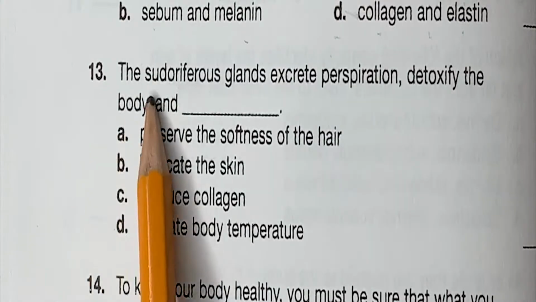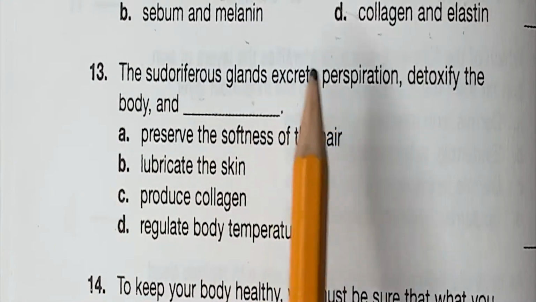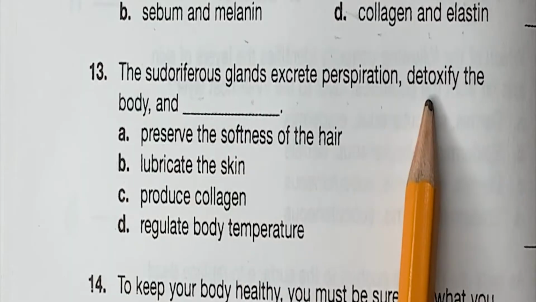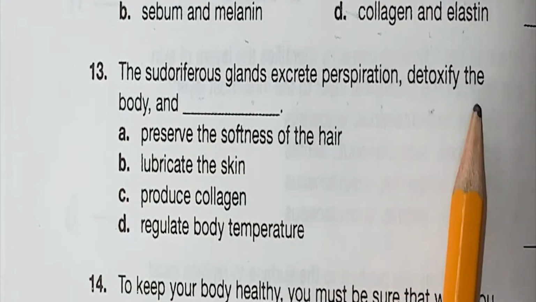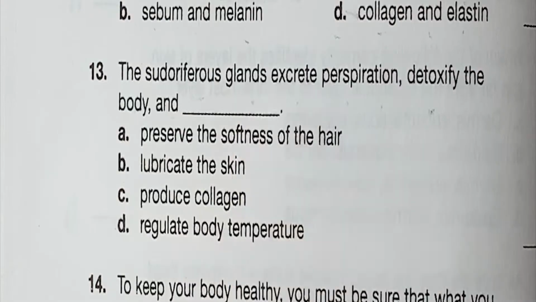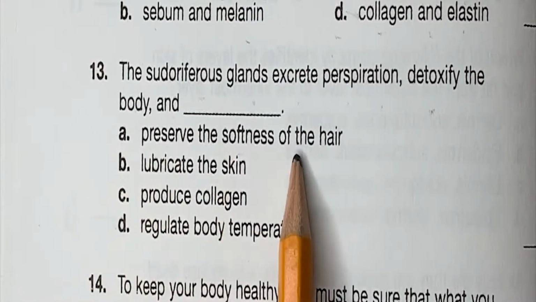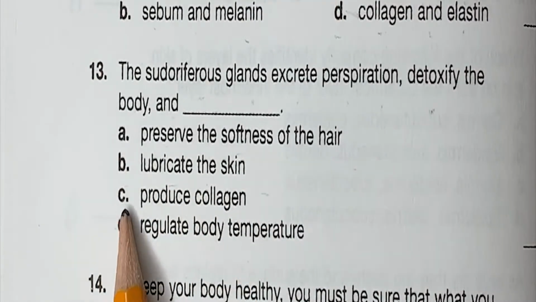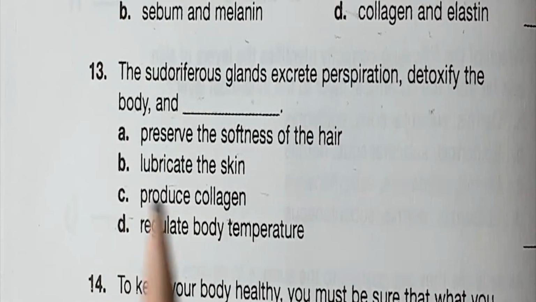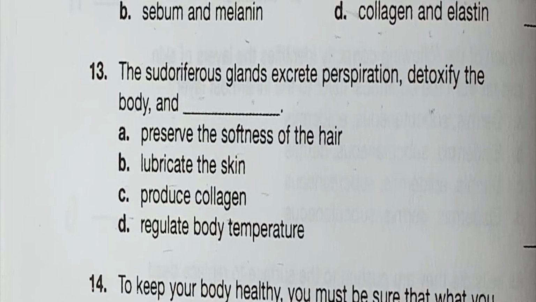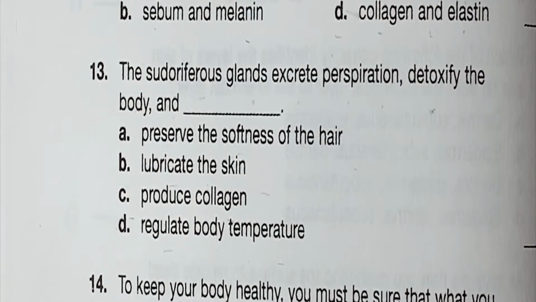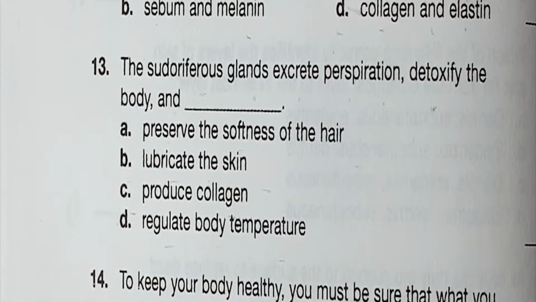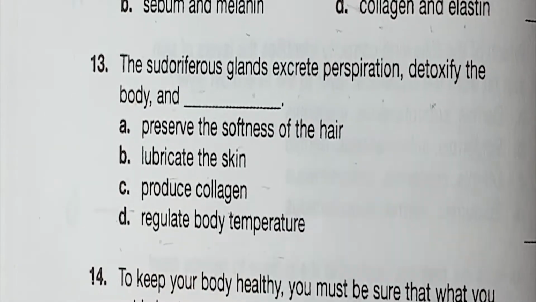13. The sudoriferous glands excrete perspiration, detoxify the body, and blank. Is it A, preserve the softness of the hair, B, lubricate the skin, C, produce collagen, or D, regulate body temperature? And your correct answer is D, regulate body temperature.